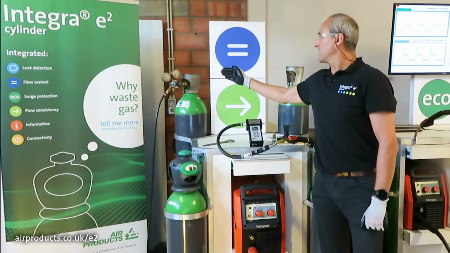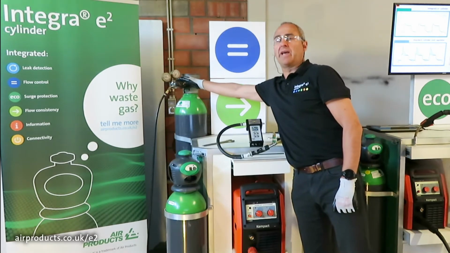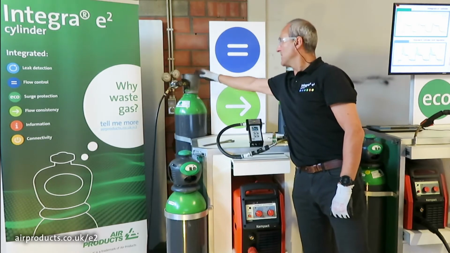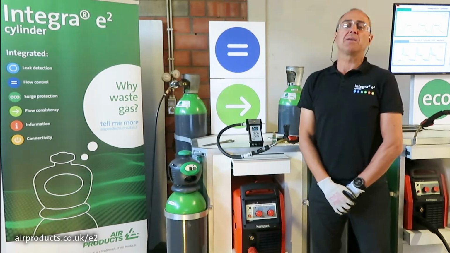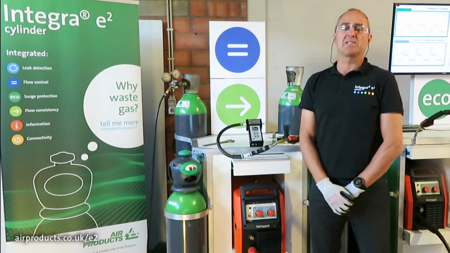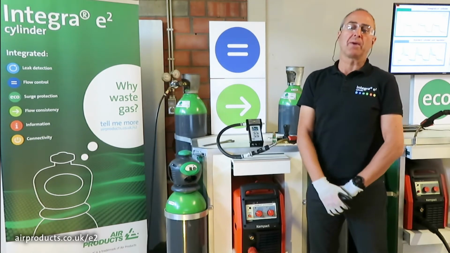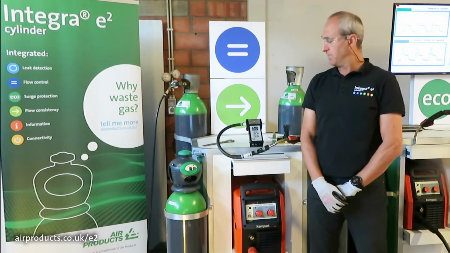If we look at the standard cylinder setup, the flow rates are controlled by a standard regulator connected to the outlet valve of the cylinder. This standard regulator, as already explained in the flow control video, can easily be set to give an excessive flow rate and therefore lead to considerable excessive gas waste. Often this type of equipment is poorly maintained, or when buying poorly manufactured and inexpensive regulators, the flow characteristics of this regulator can be very unstable.